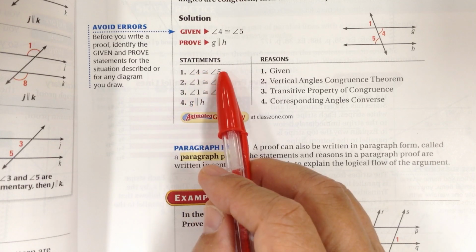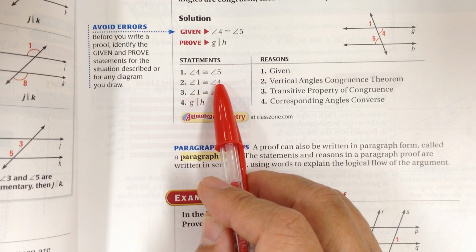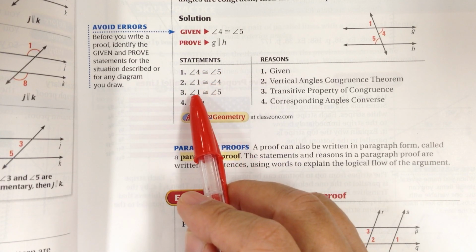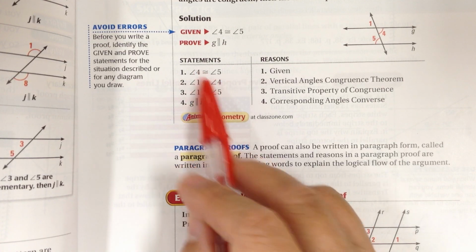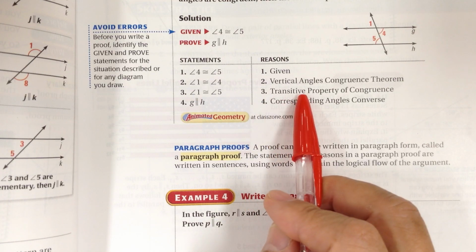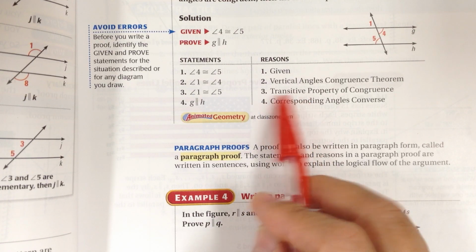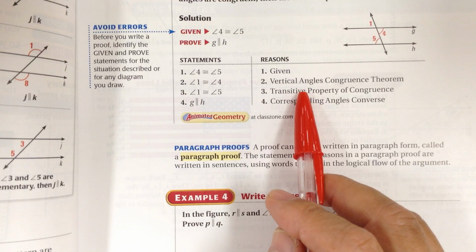So angle 4 is congruent to angle 5. Angle 1 is congruent to angle 4. So you got angle 1 is congruent to angle 5. Okay. So over here, if you use substitution, that's acceptable also. But most of the time, you just use transitive property.